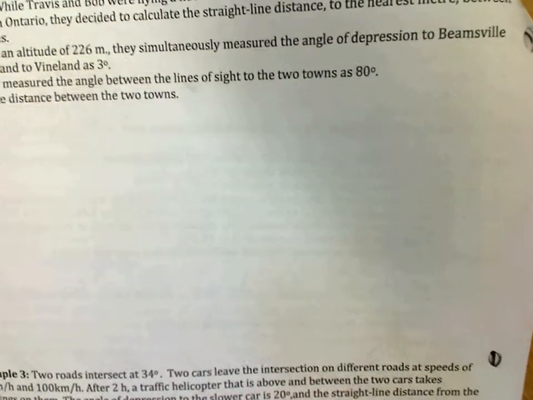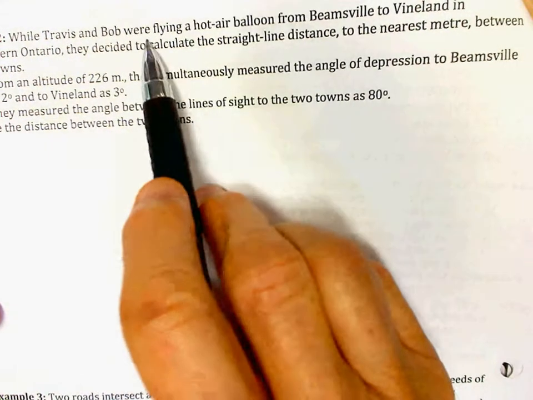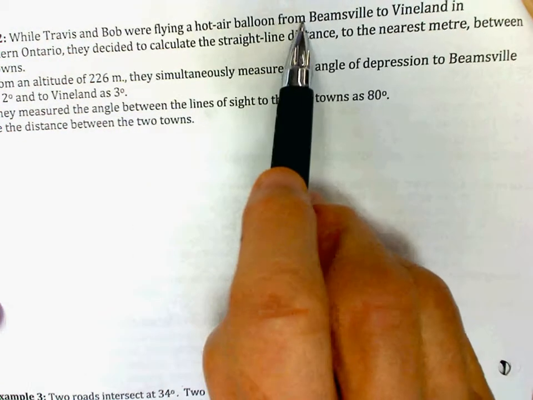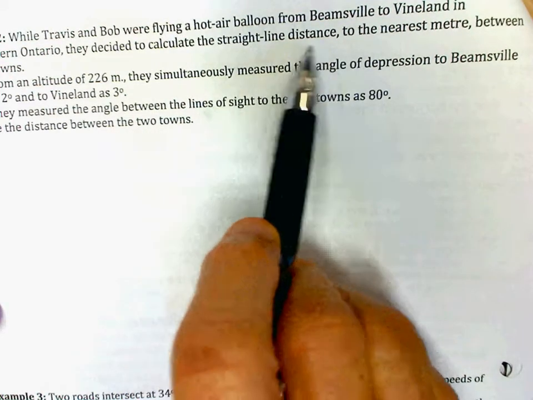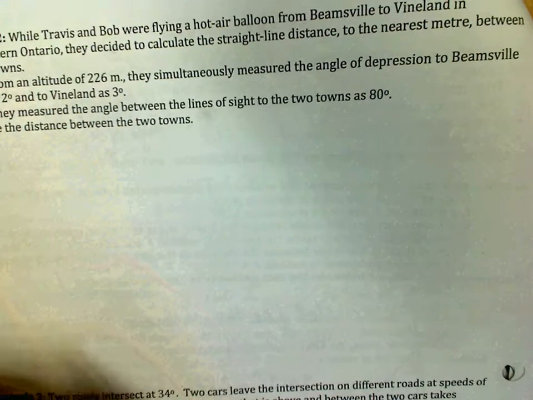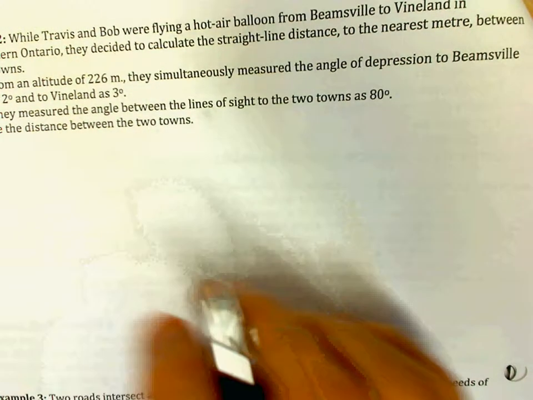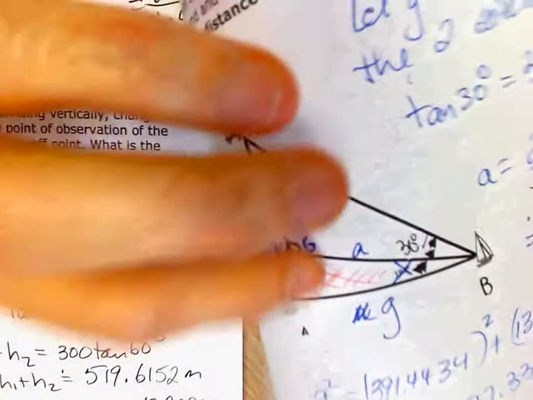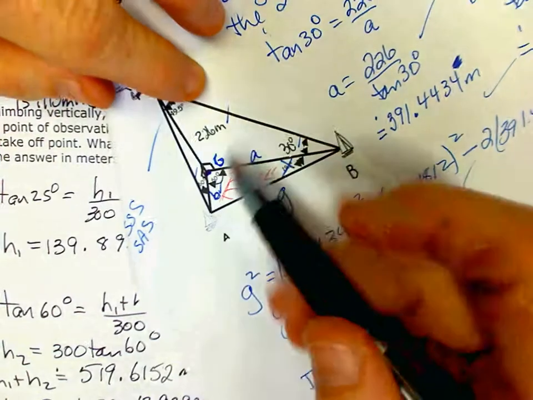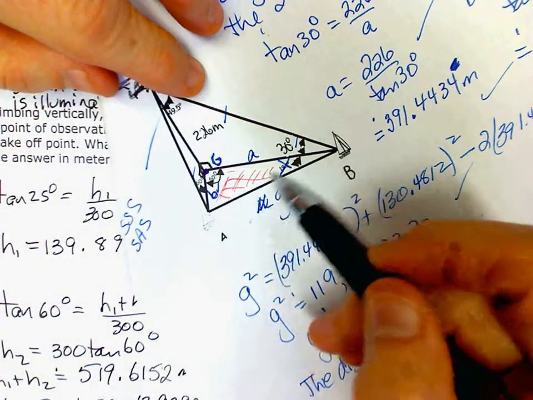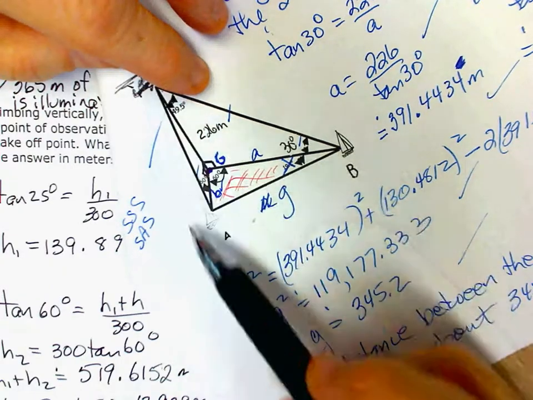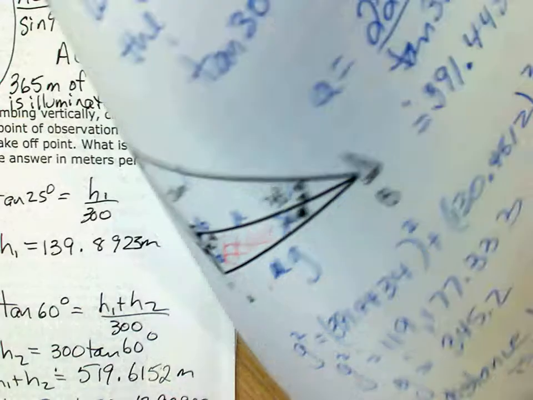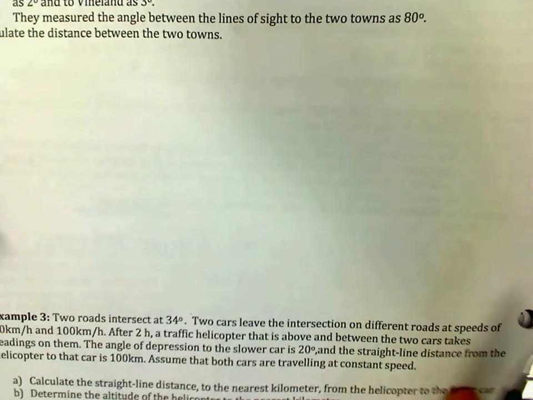While Travis and Bob were flying a hot air balloon from Beansville to Vineland, they decided to calculate the straight line distance to the nearest meter between the two towns. Okay, this one, guys, is similar to this one, but notice in that one we focused on this triangle, right? This one is different. We're going to focus on this triangle. So watch. This is where it can get confusing.